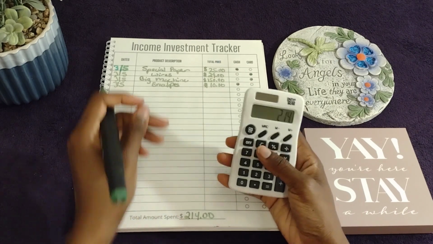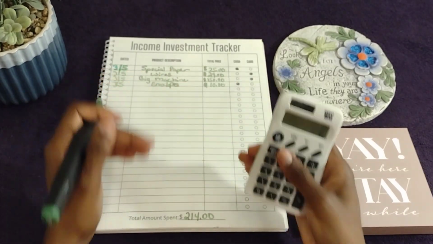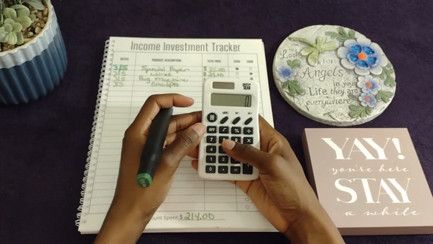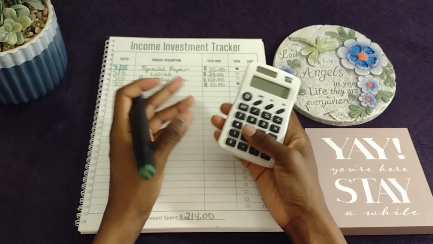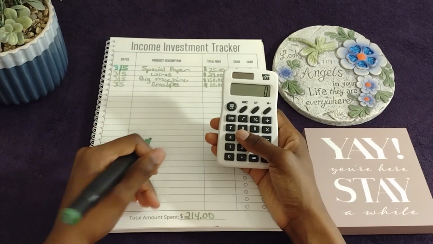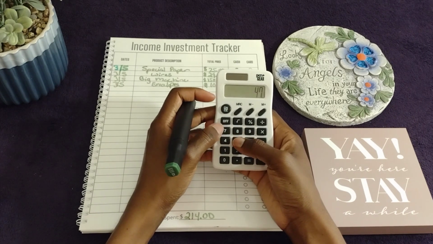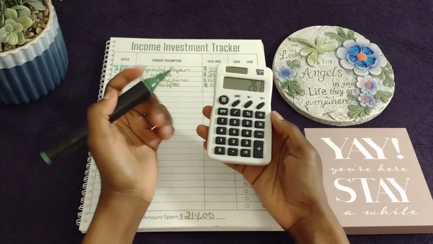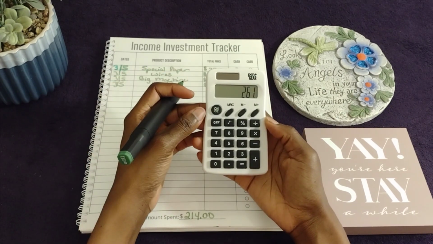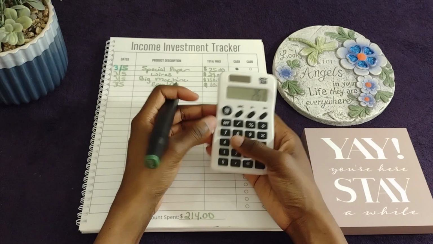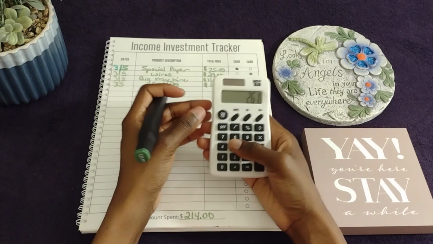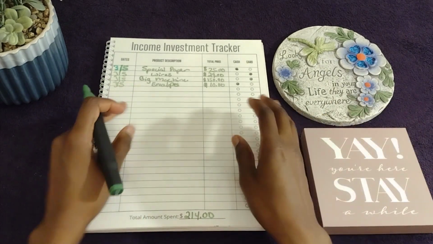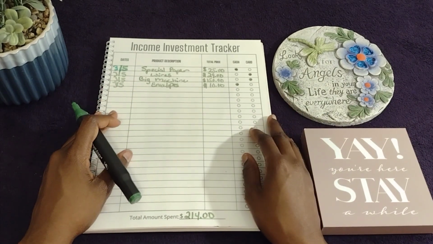Okay. And even though I don't have a spot to show y'all what is left, you can always use the calculator and write it down as a little note to yourself of what you have left from there. So pretty much we're gonna say that's 475 subtract 214. So I still have $261 left to put to the side for important things that I would need for my business, y'all. So let me go ahead and put this to the side. And so that's pretty much it on how to use our income investment tracker, you guys.